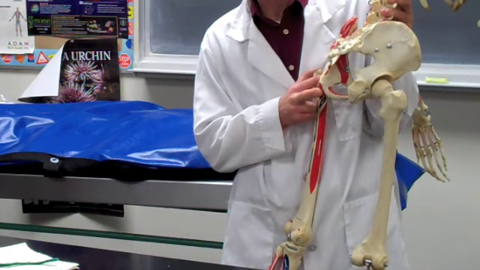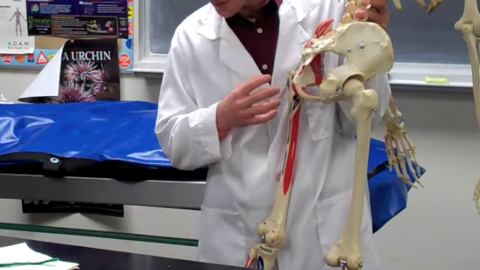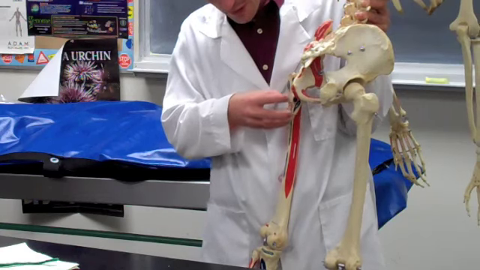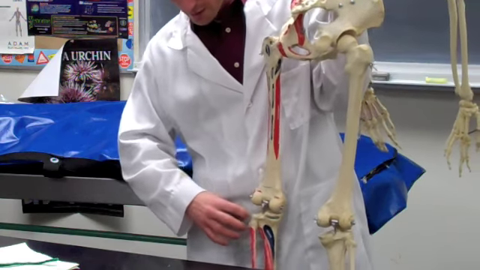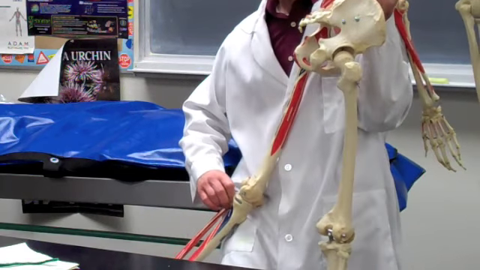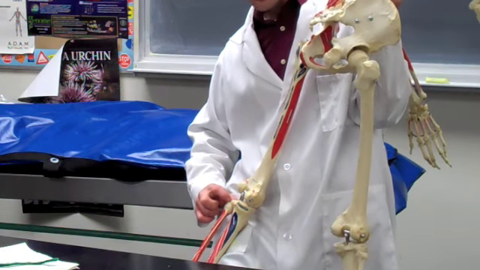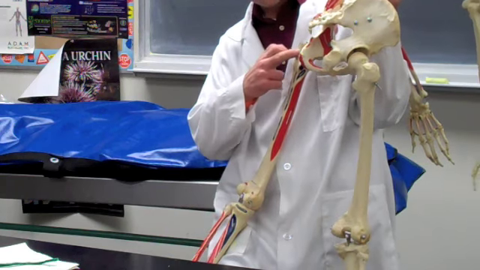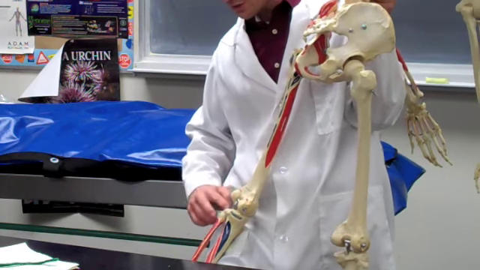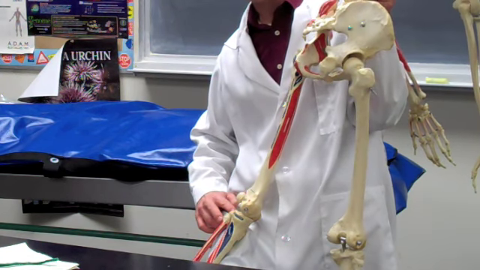The lateral compartment is the biceps femoris, so that's running right from in here, going into the head of the fibula, as well as a little bit of the lateral condyle of the tibia. Runs from the ischial tuberosity to the lateral side. There's a short head and a long head to the biceps femoris.